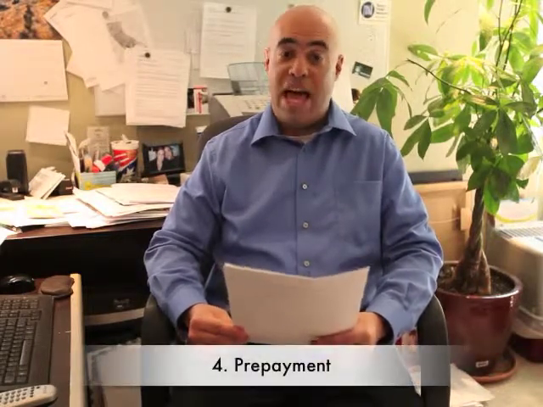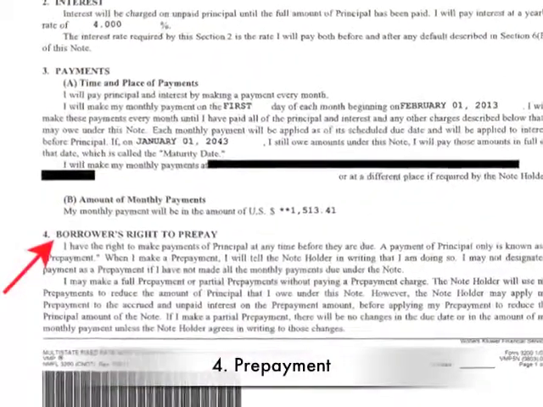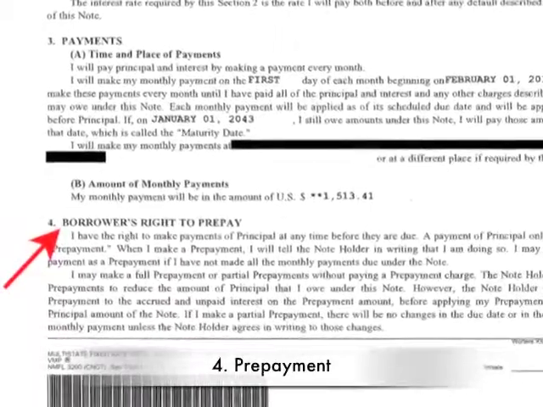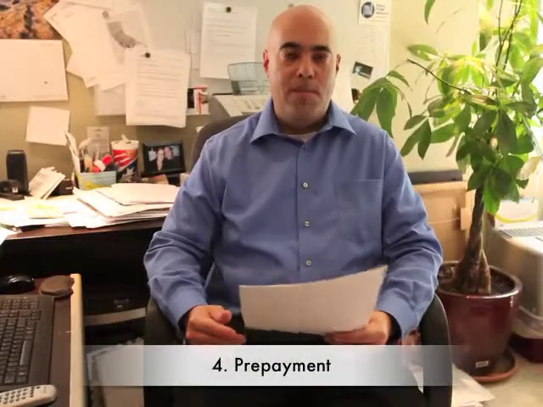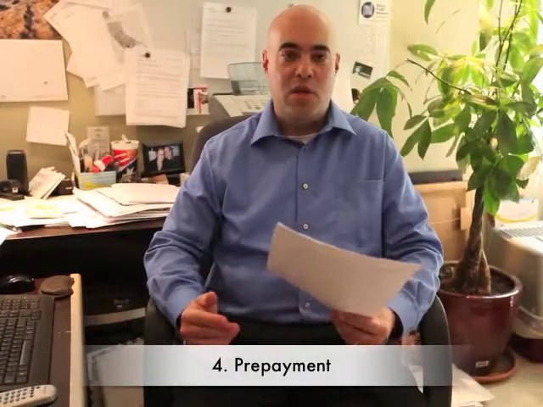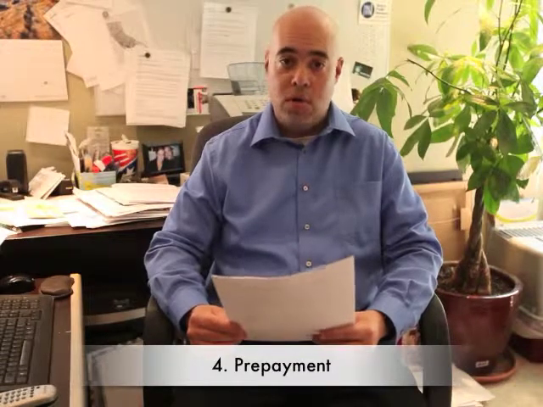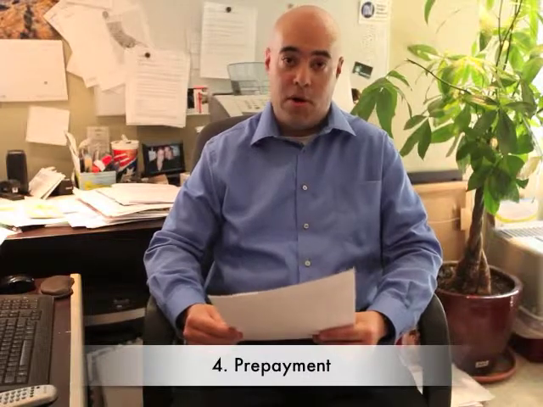Point 4 will refer to the prepayment or lack thereof. Nowadays, prepayment penalties are very, very rare, unless of course you have a very particular type of loan such as an adjustable rate mortgage. On fixed loans, the prepayment indication is that there is no prepayment penalty if this borrower pays off their loan early or simply wants to pay more towards their principal at any given time throughout their term.